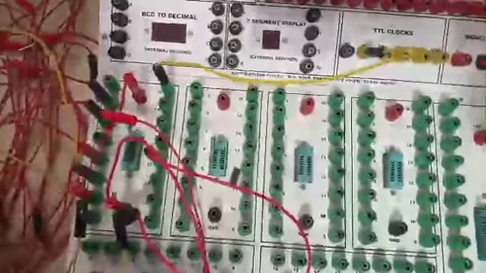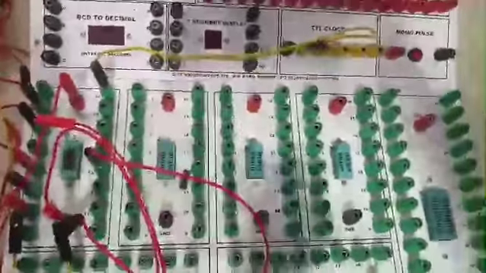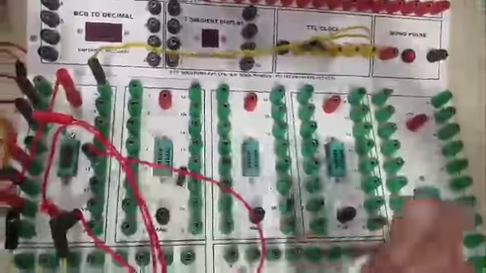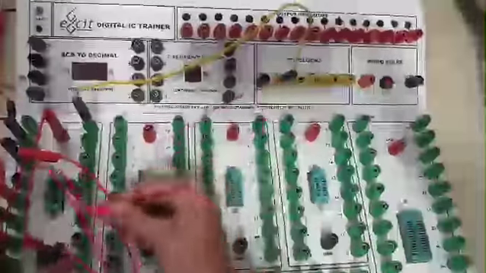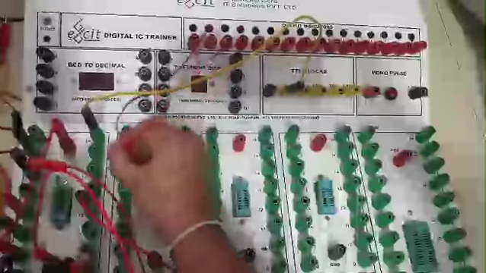Next we will do the connection for the outputs. Since it is 4-bit, we consider QA, QB, QC, QD in this order. Pin number 12 is QA.